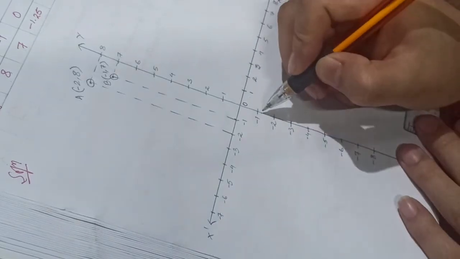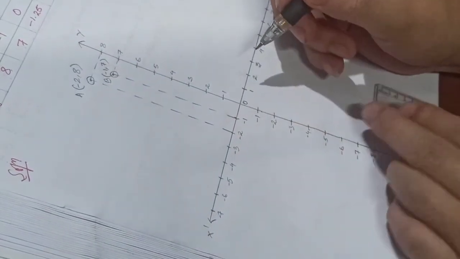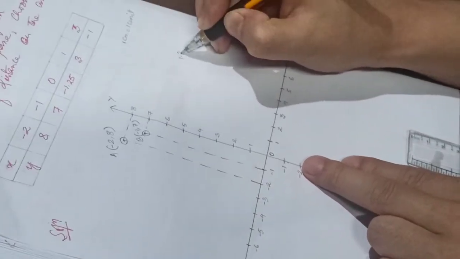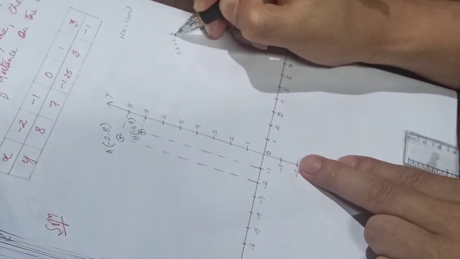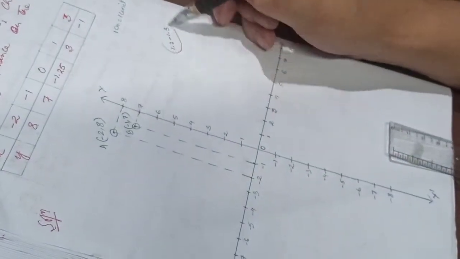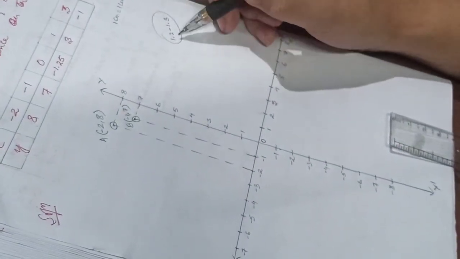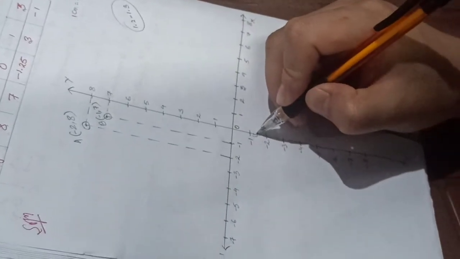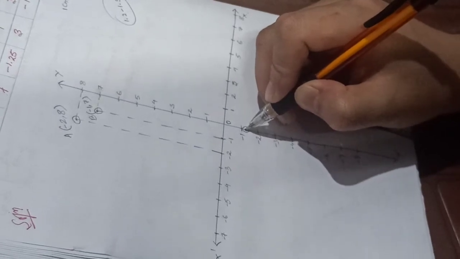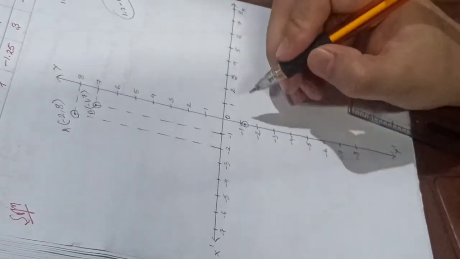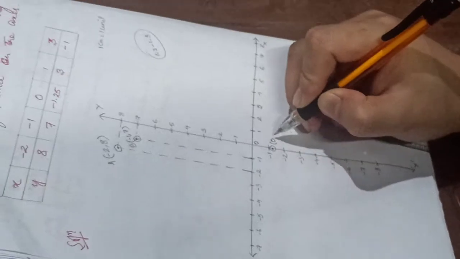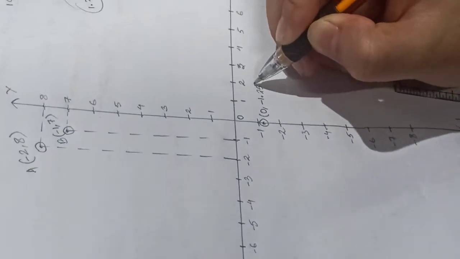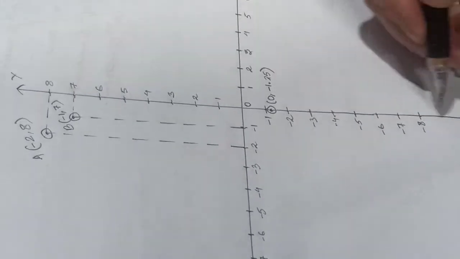This point lies between 1.2 centimeter and 1.3 centimeter, because it is 1.25. So you mark this point. I hope this is visible. So I'm taking this as x is 0, y is minus 1.25.